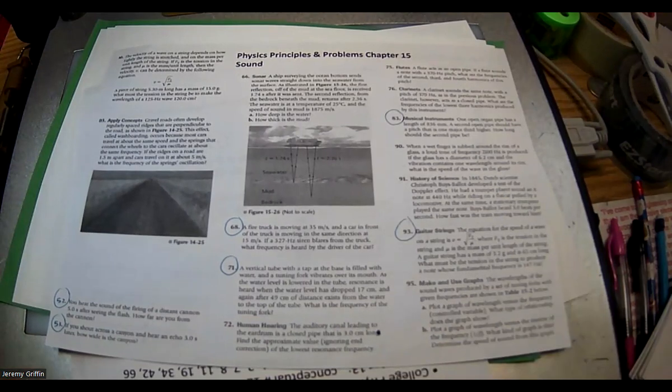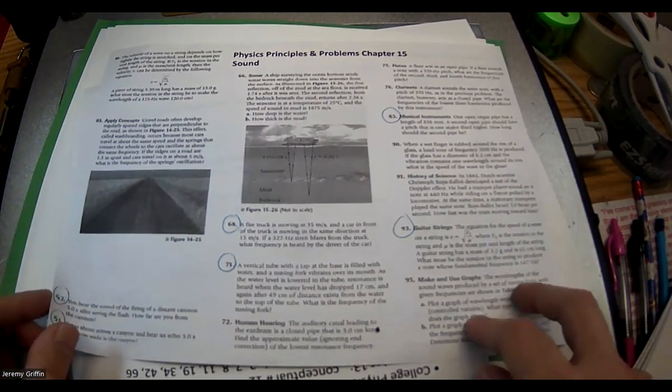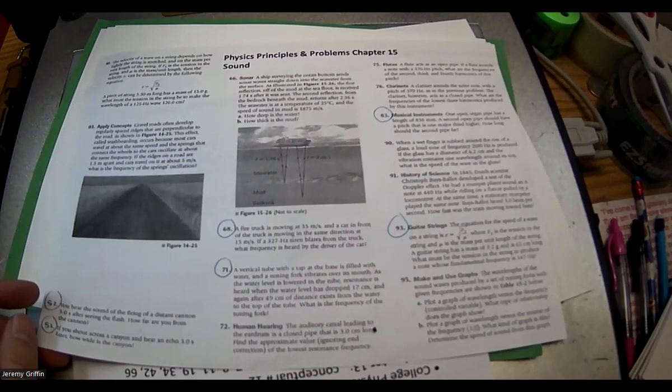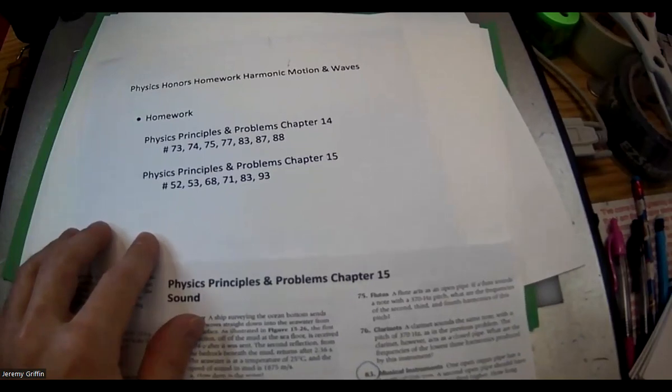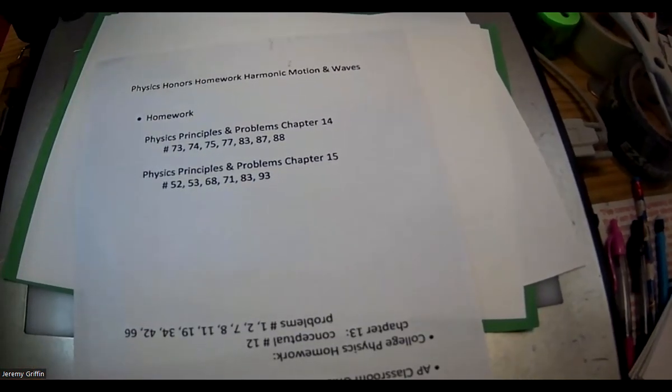What papers? Yeah. All right, I got it. Everybody got this page? See this page? Okay, it's right here. All right, so I got those. We're good.